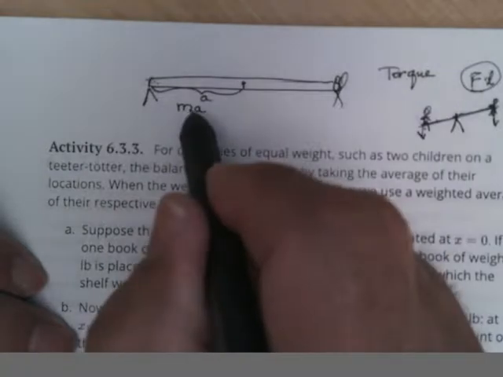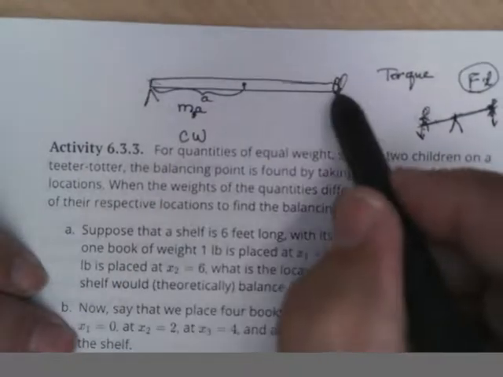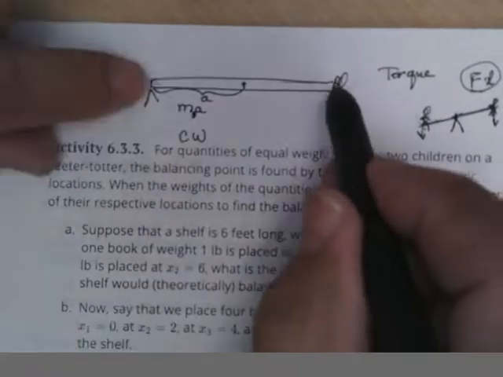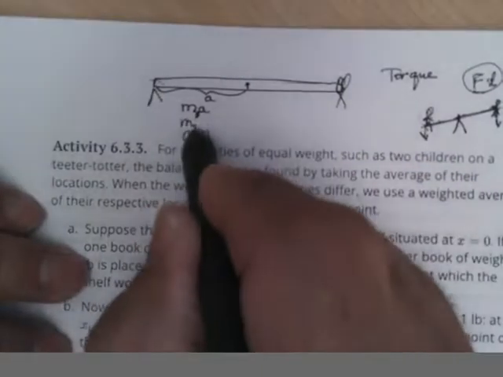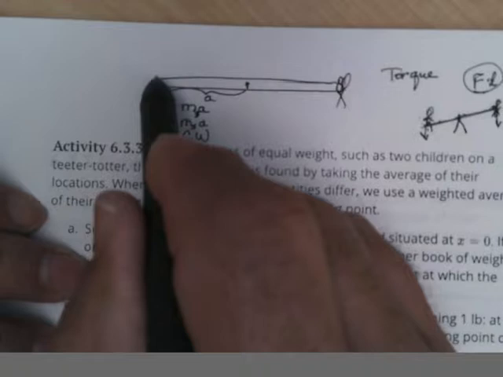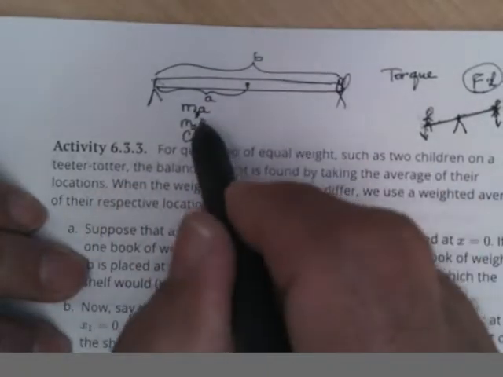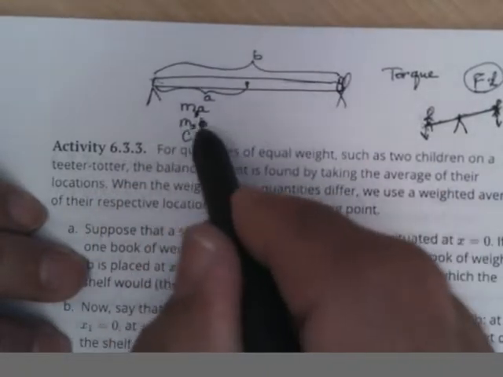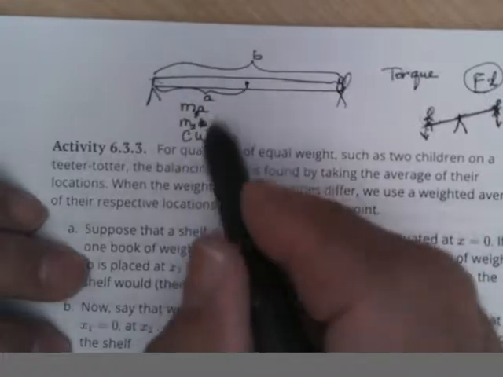And that's the mass of the bar times A. Now the scissors will also try to cause a clockwise rotation. So the mass of the scissors times the acceleration due to gravity times its distance, which I can call B, will be a torque trying to turn it down.